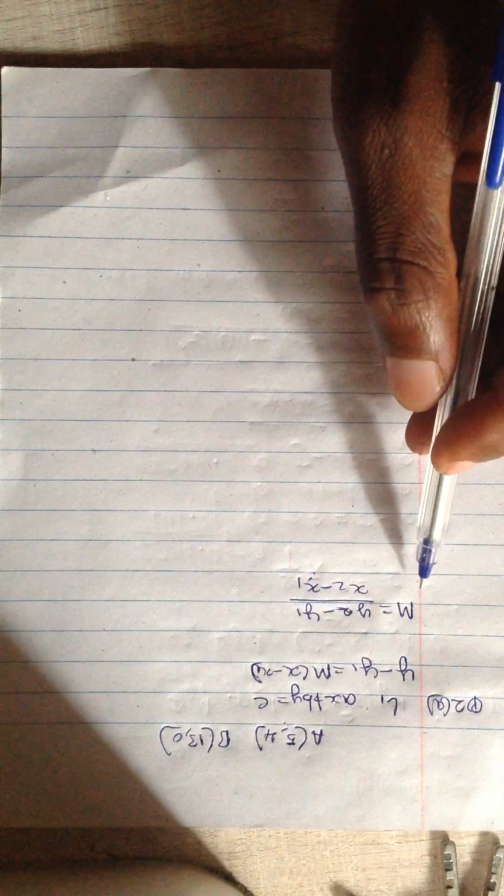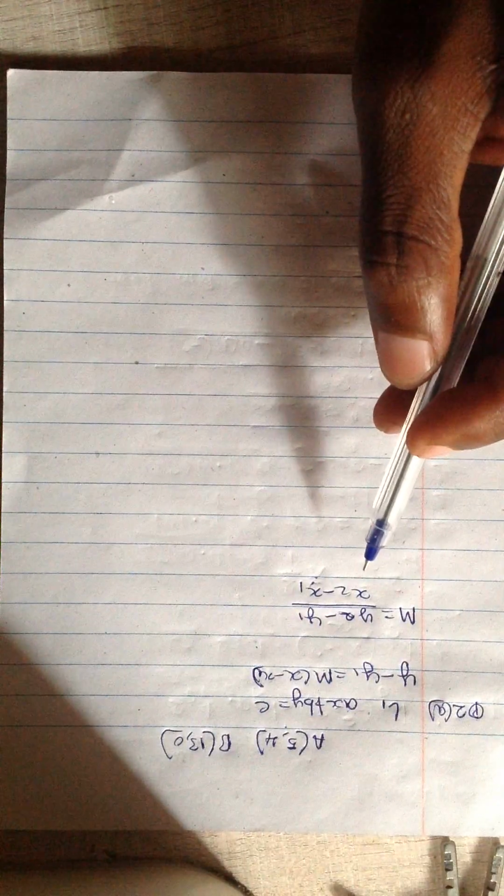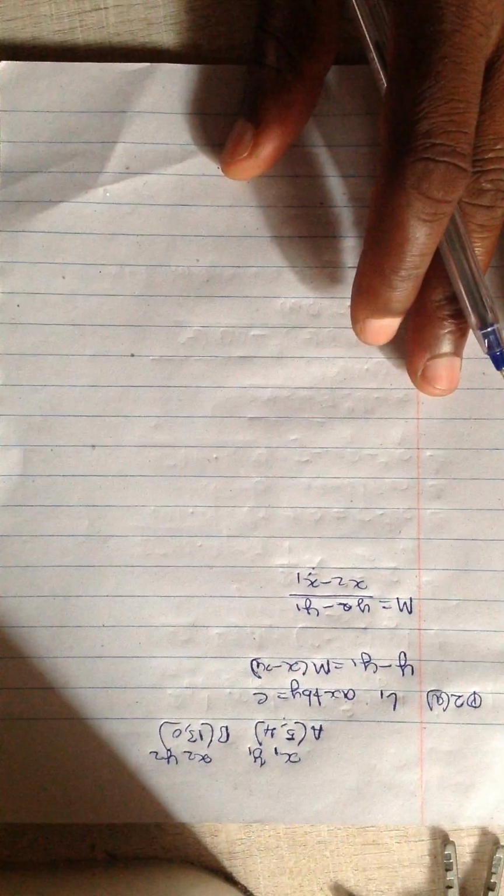This is how we calculate the gradient: m equals y2 minus y1 over x2 minus x1. This is the main formula for calculating the gradient under coordinate geometry, when you are given the coordinates. So we name this one x1, this one x2, then this one y1 and this one y2.